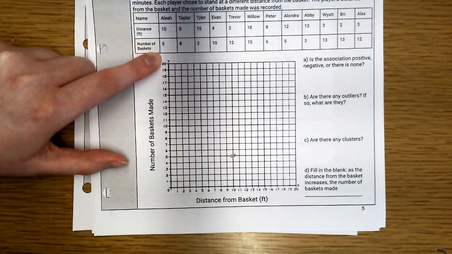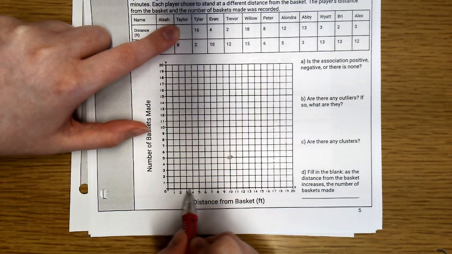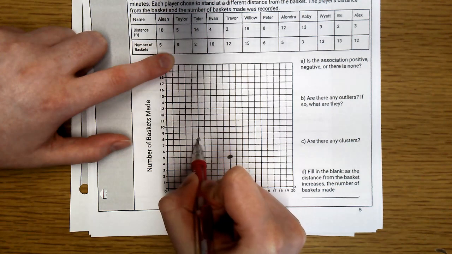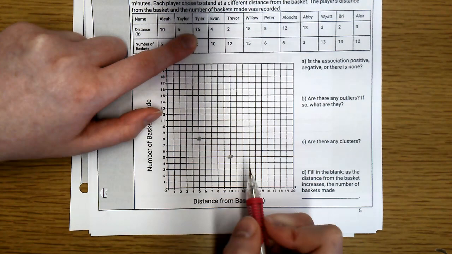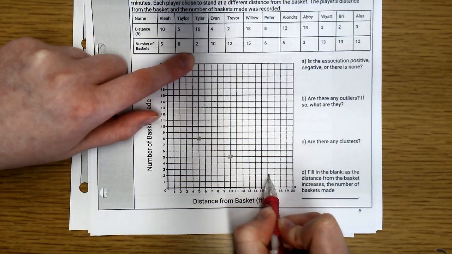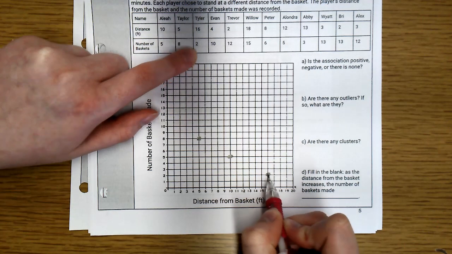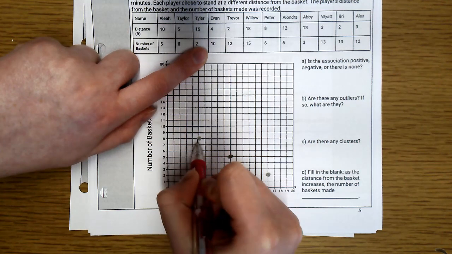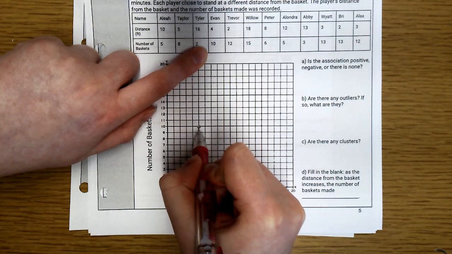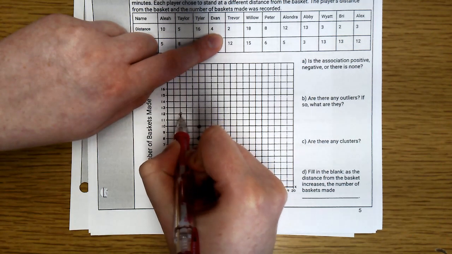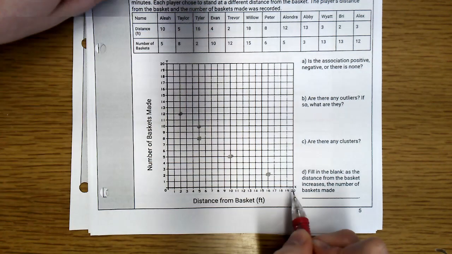It's just like we're plotting points, guys. It's no different. Taylor, she was 5 feet away. She made 8 baskets. Tyler was 16 feet away. He made 2 baskets. Evan was 4 feet away. He made 10 baskets. Trevor was 2 feet away. He made 12. Willow was 18 feet away.